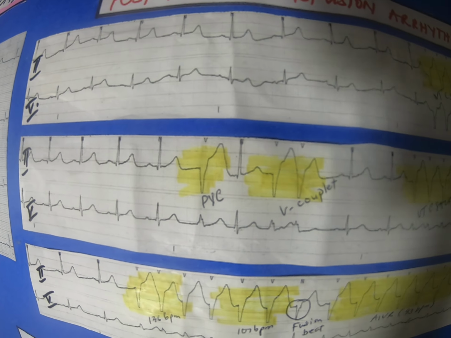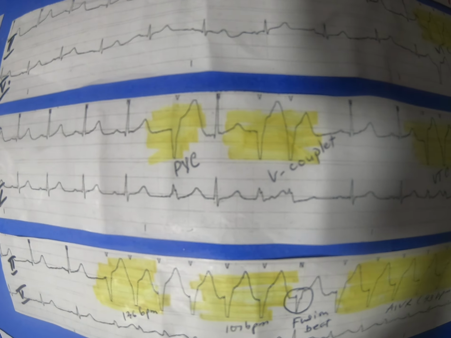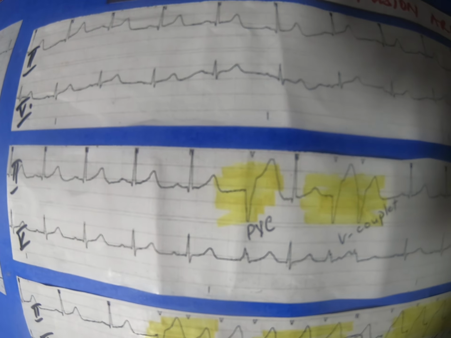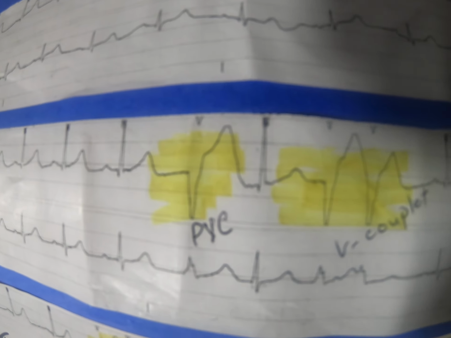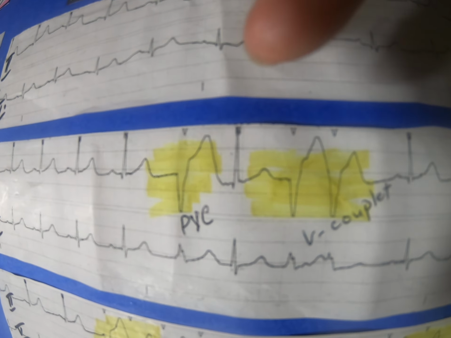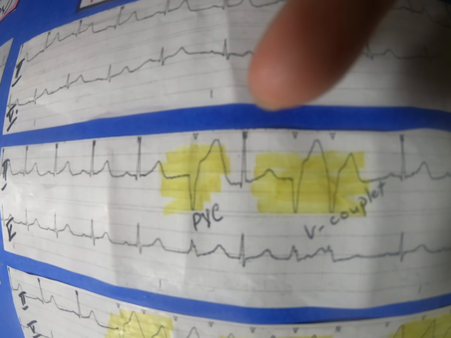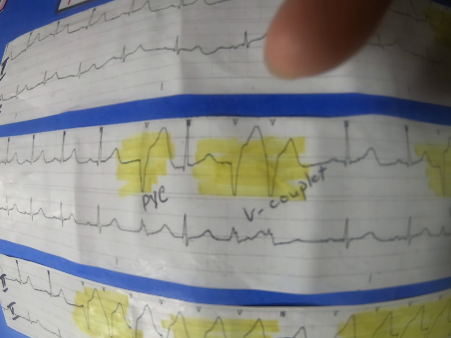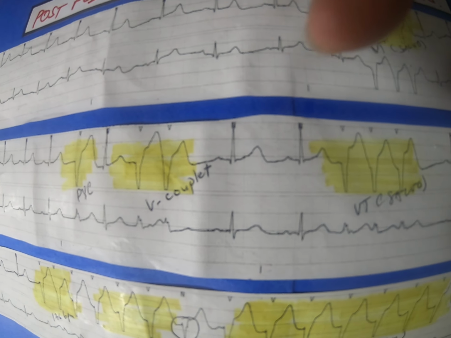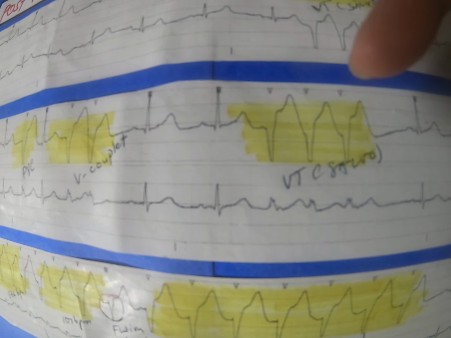Okay, and the second strip in here, as you see, we have a little bit of escape rhythm here, followed by a PVC. Okay, and then we have again the sinus beat in there. Then we have here ventricular couplets, and then here sinus beats again, and a short run of VTAC or salvo.